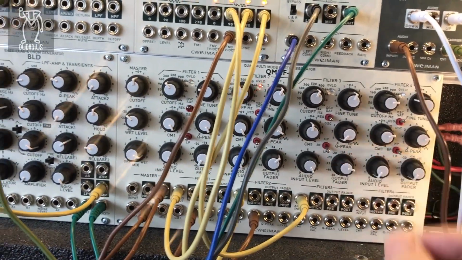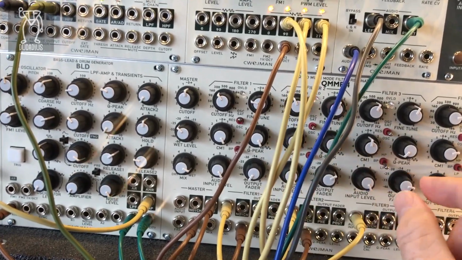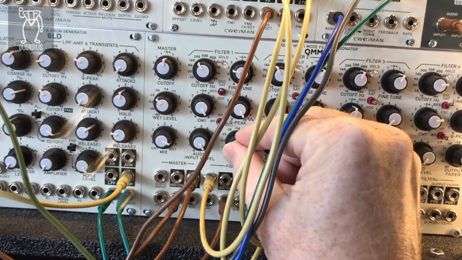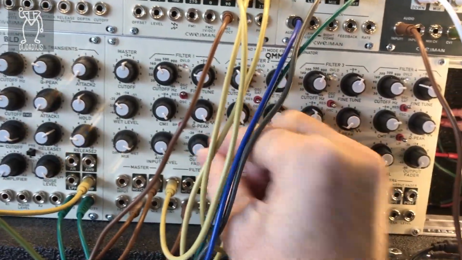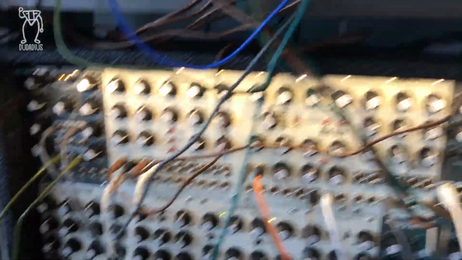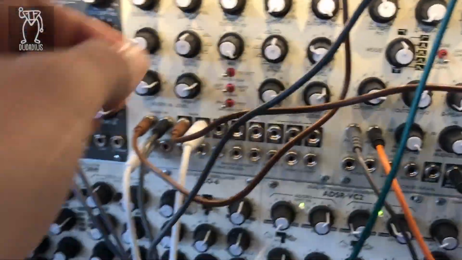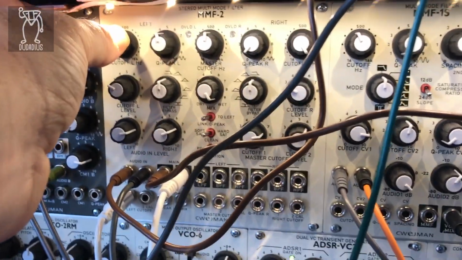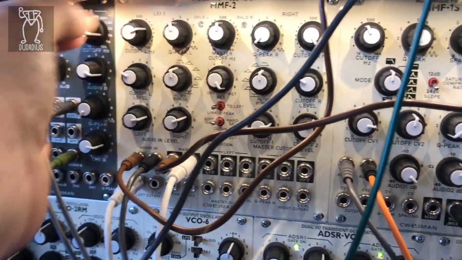So you can hear some of the rubs that start to happen in the third one. Okay, so this is all going into one side of the MMF2 over here, so I can control and filter the whole thing a little bit.